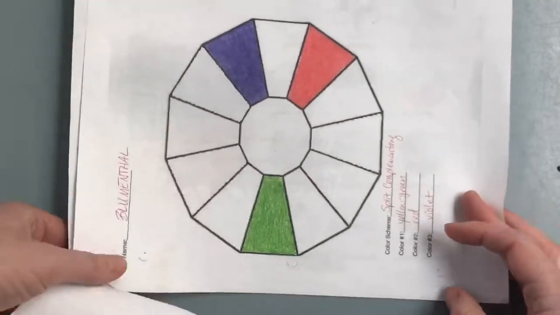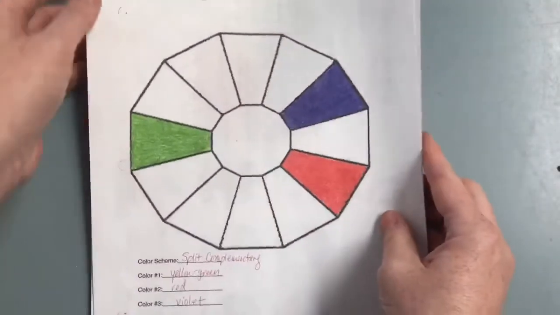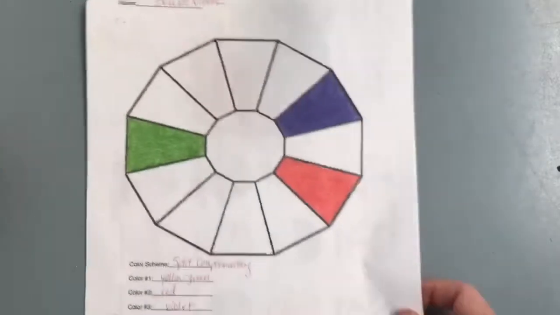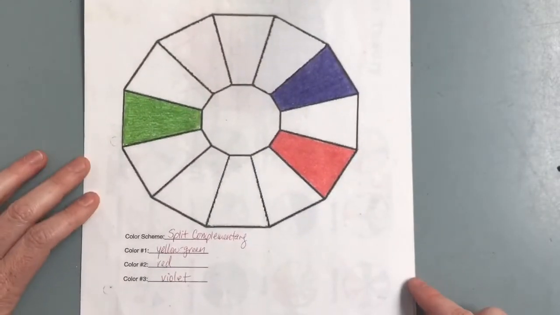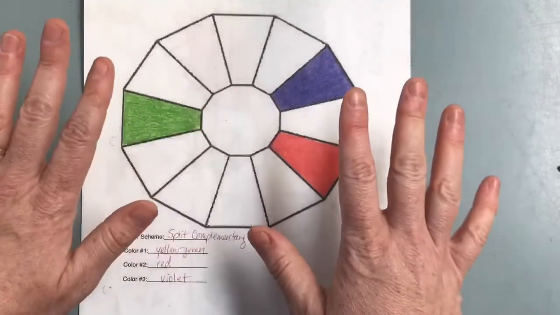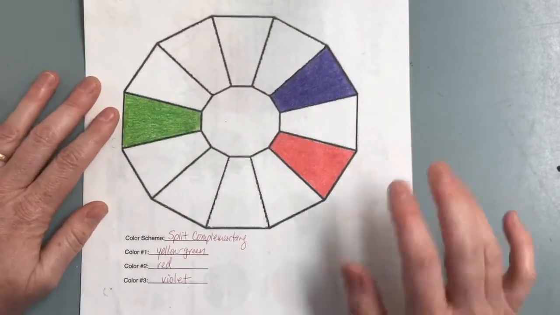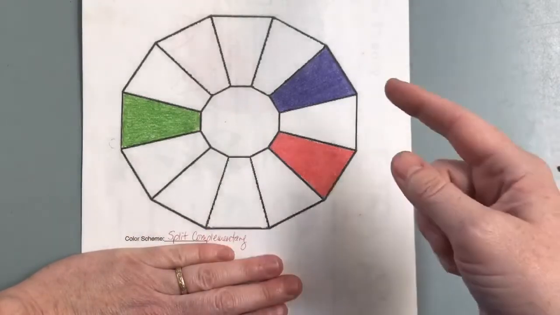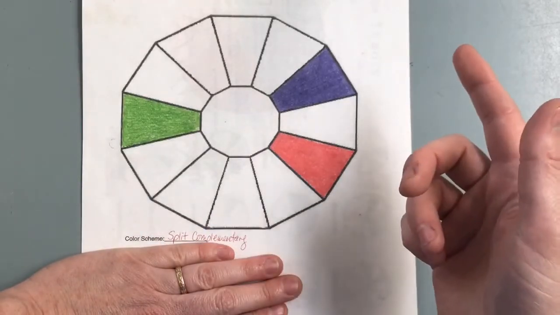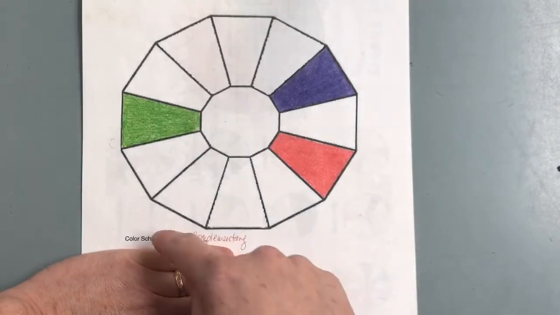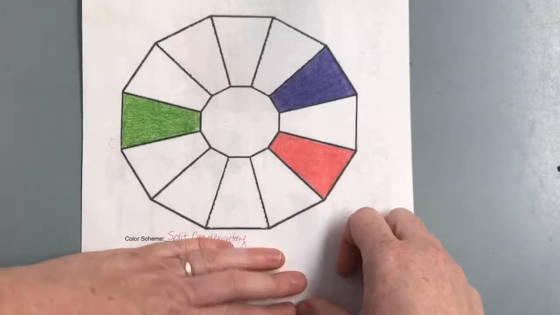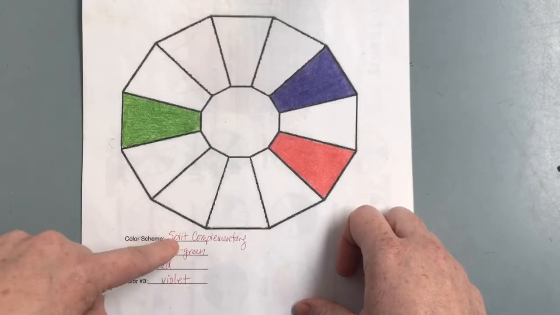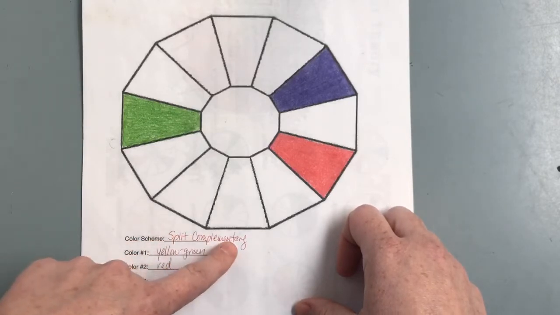And then, this is an example. This is back when I was called Blumenthal, not Tkach. This is an example of one possible color scheme. You will choose any color scheme based on the presentation that you just listened to. I chose split complementary as an example. And then you're going to name the 3 colors that you're going to use in your color scheme.